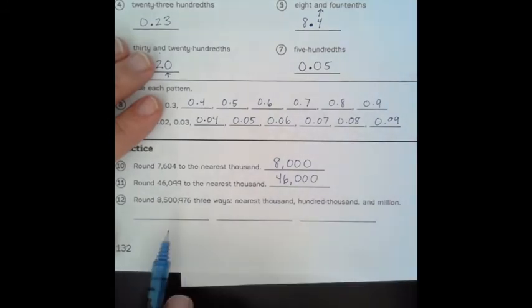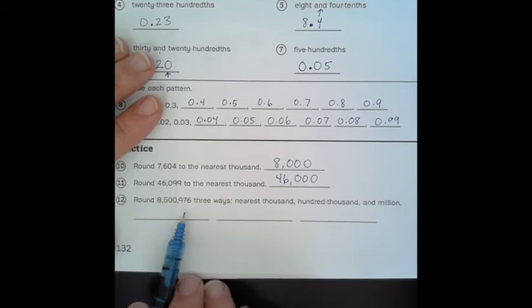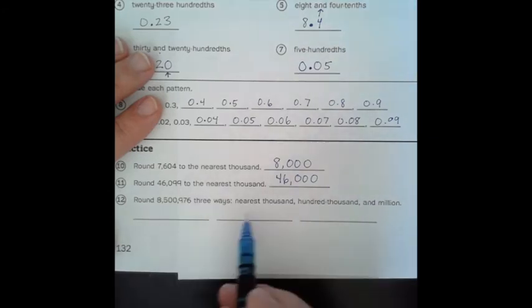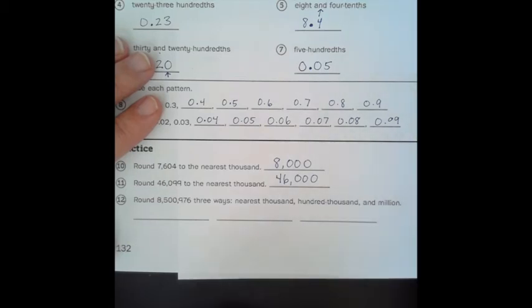Okay, so go ahead and do 12 on your own. You're being asked to round 8,500,976 3 ways. So to the nearest 1,000, to the nearest 100,000, and to the nearest million. All right, good luck with that.